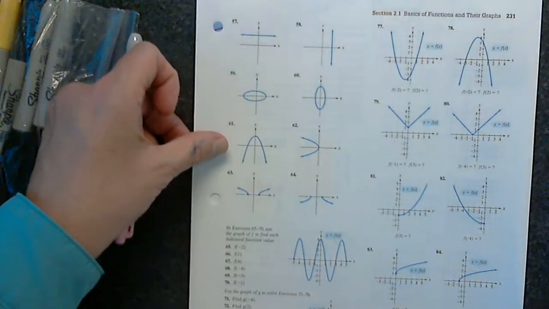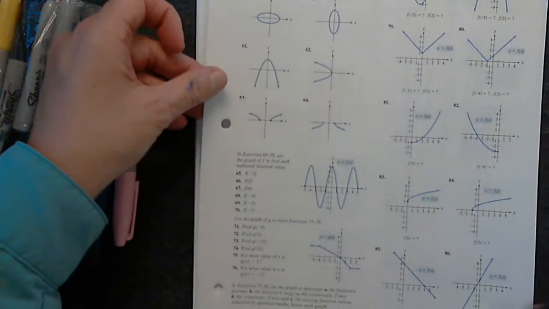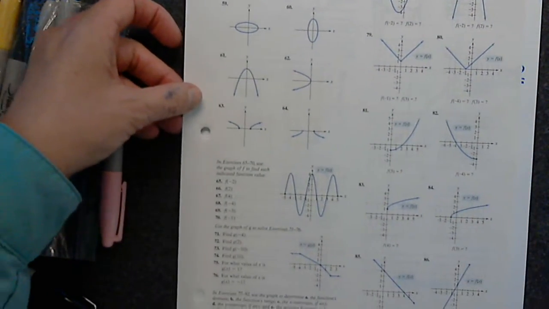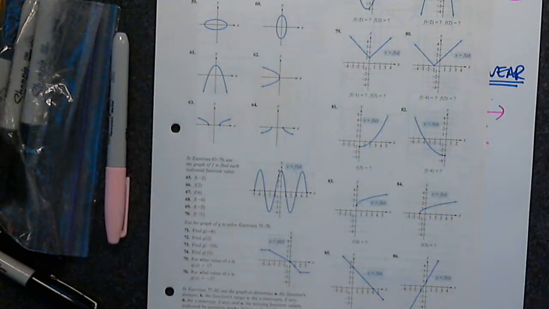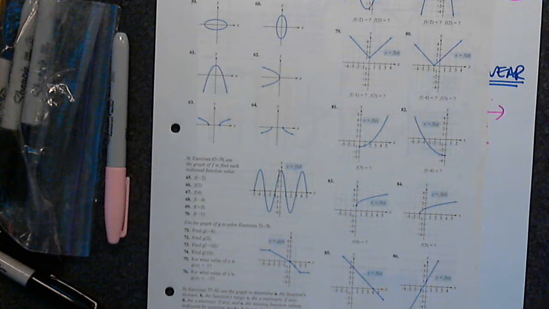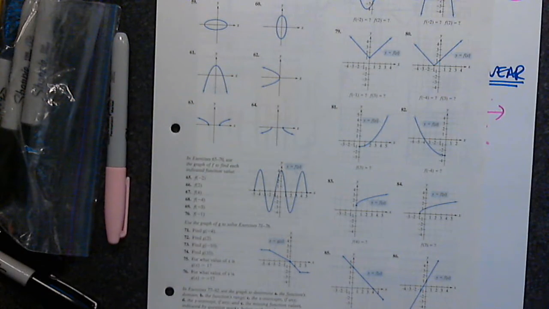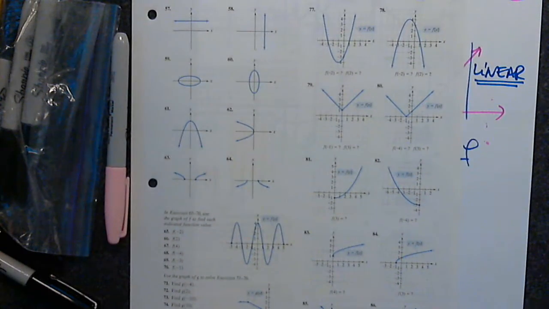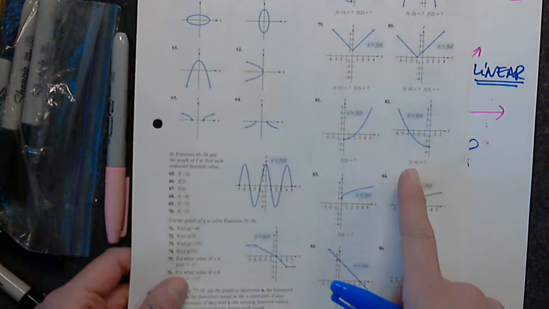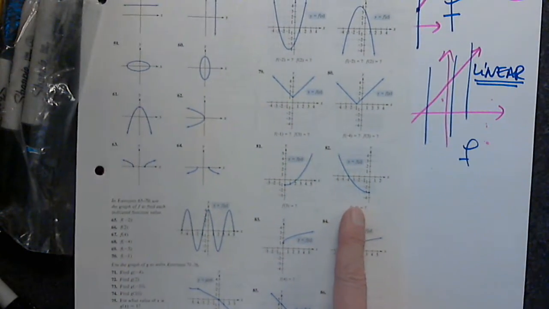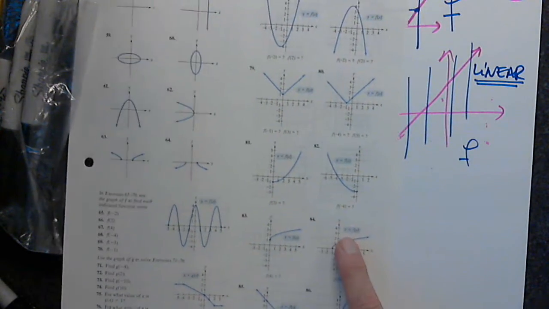Okay, I would like to look at a few graphs. I would like you to choose a graph from here, any graph you'd like, because we would like now to understand and identify the domain and range and read from the graph. Which one? Let's start with 82. Let's analyze 82.